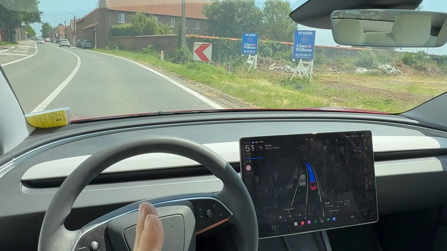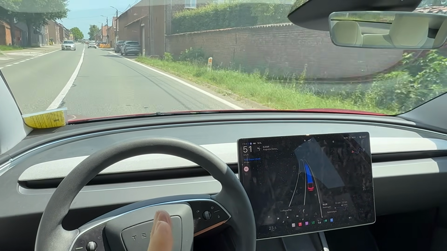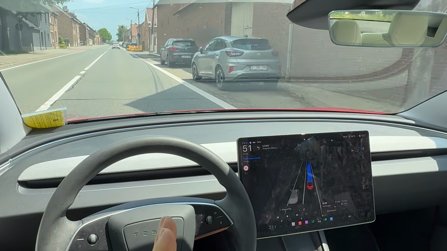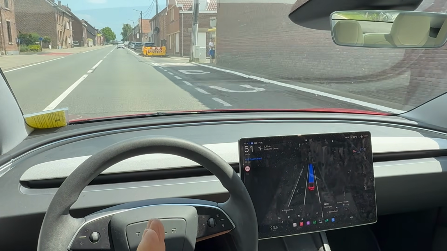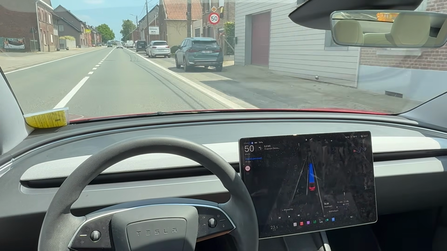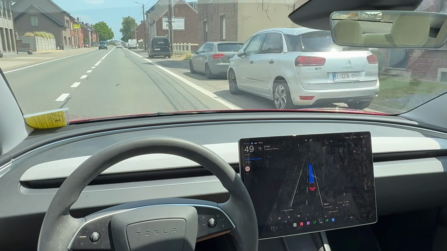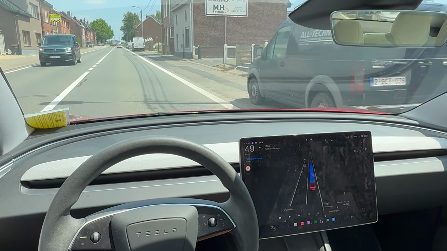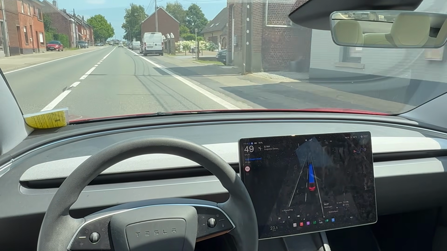This whole part now until reaching the city is 50 kilometers per hour. Perfect behavior.